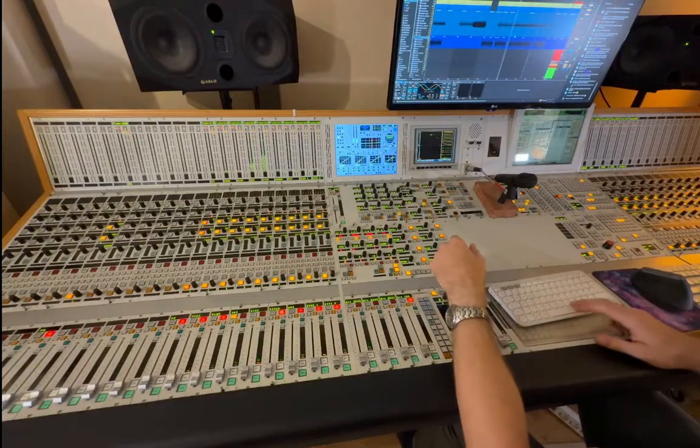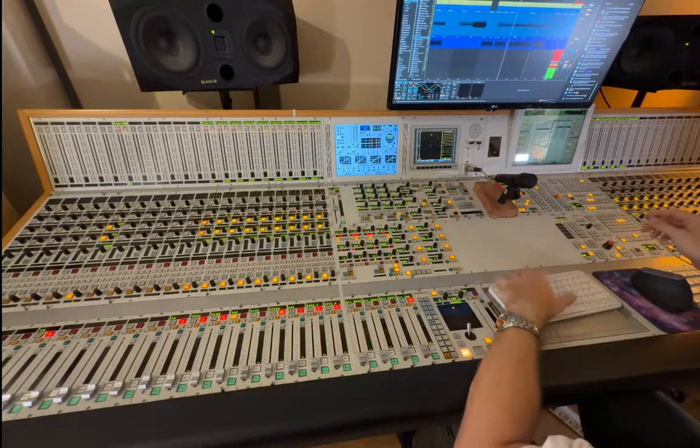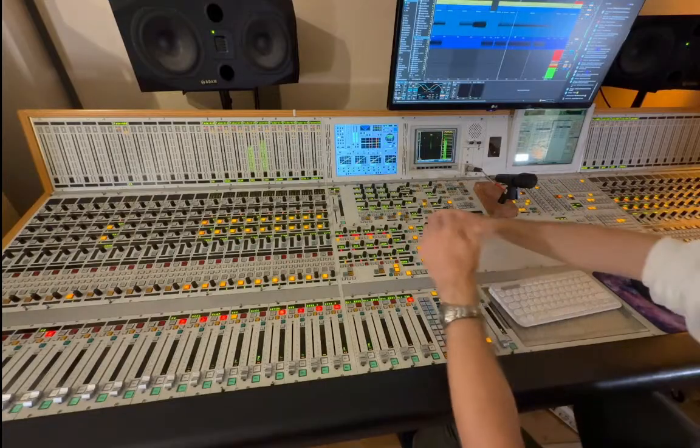Okay, let's find a setup that works. I think I would go for kind of like a gated thing with maybe a bit of room.